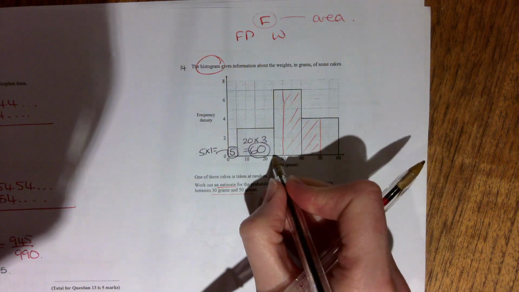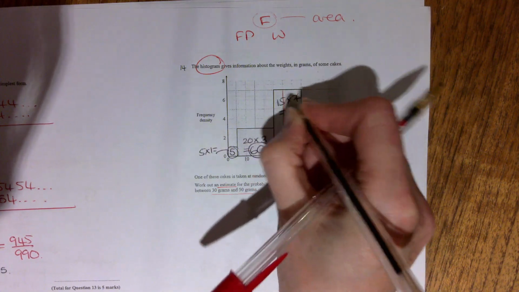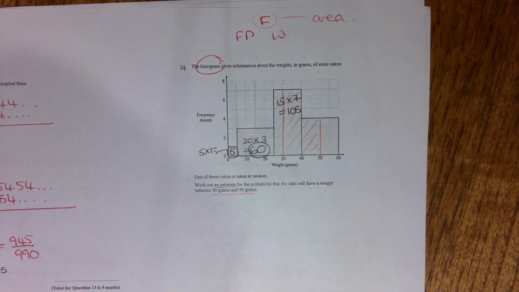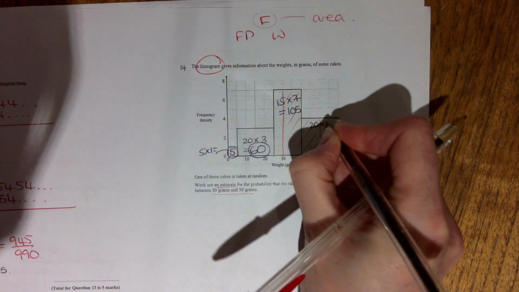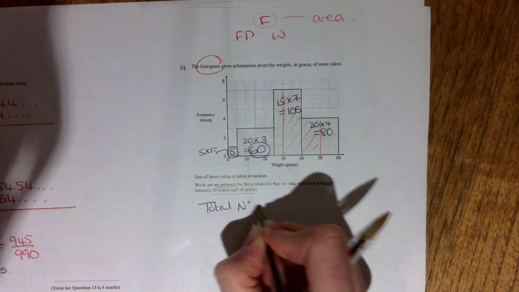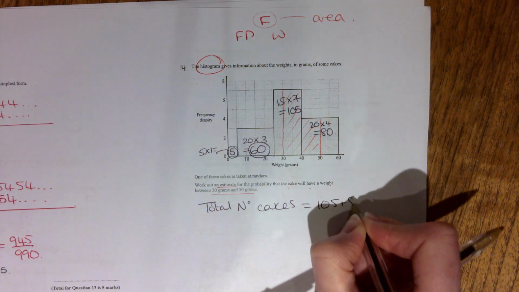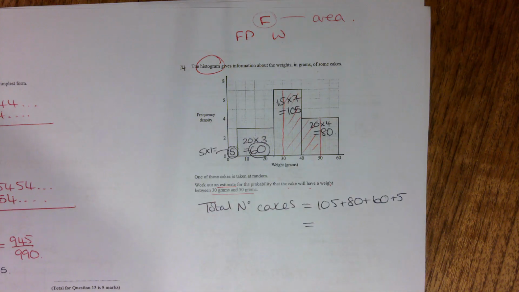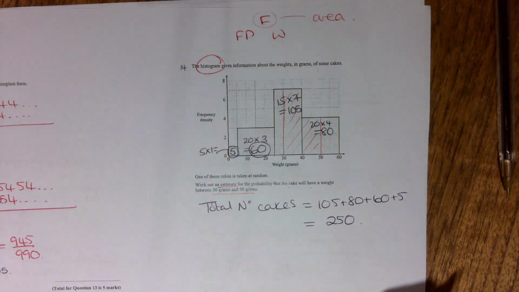This is 15 times 7. So the whole area is 15 times 7. That's 105, I think. Let me double check, don't want to make a mistake. Yes, 105. And then we've got 20 times 4, which is 80. So my total number of cakes is going to be 105 plus 80 plus 60 plus 5, which is 250 cakes. That's my total number of cakes.